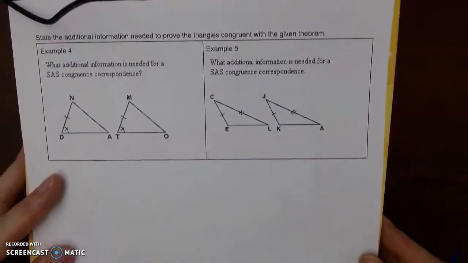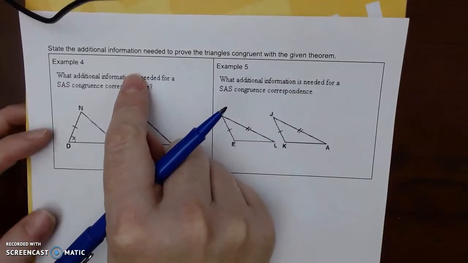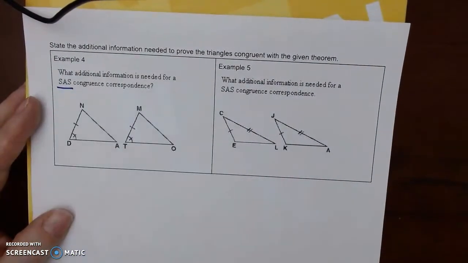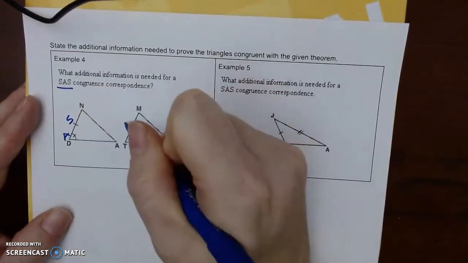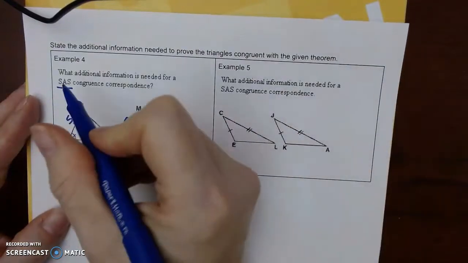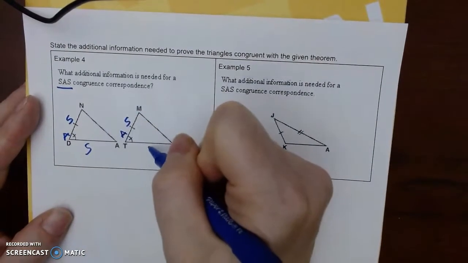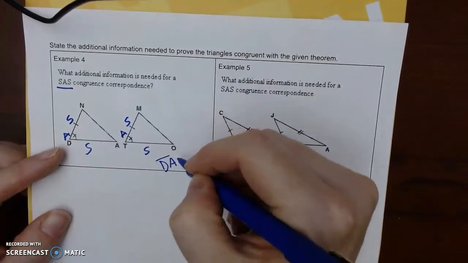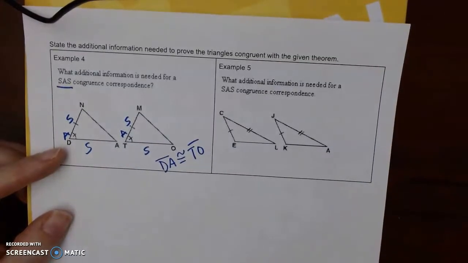So 2 more. So it says state the additional information that's needed, and there might be more than one answer depending on the diagram given. So they want to use side, angle, side, and let's look at what we have. We have a side and we have an angle. And so I need the next side because it's side, angle, side, side, angle, side. So what I would need is that DA is congruent to TO. All right? And there's no other option on this picture.